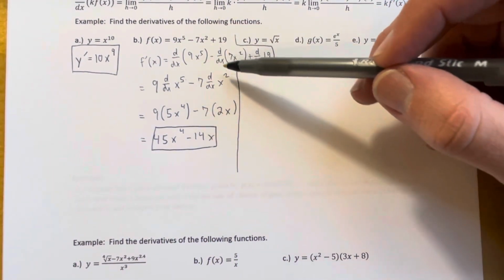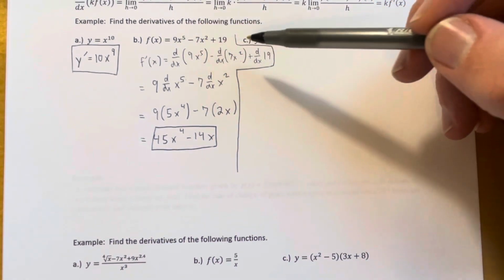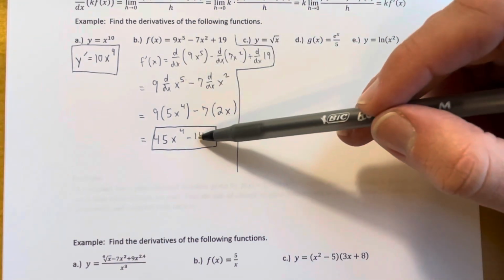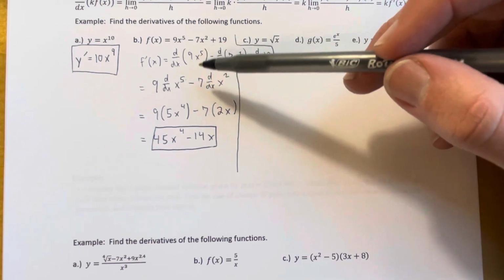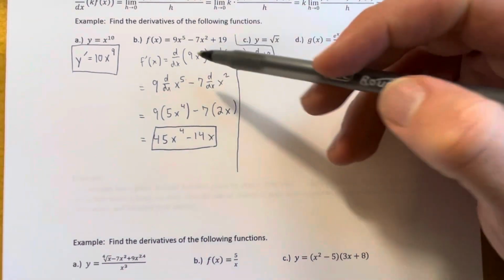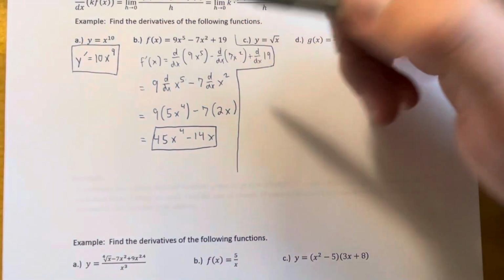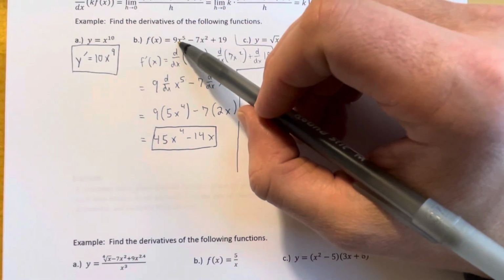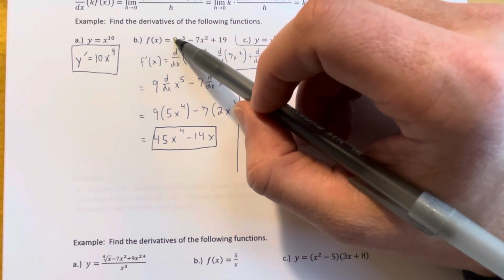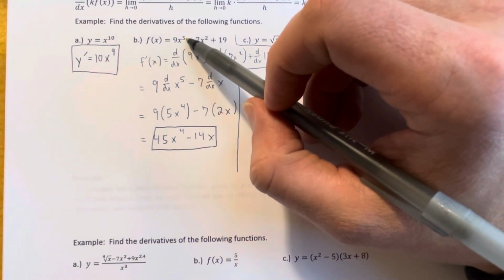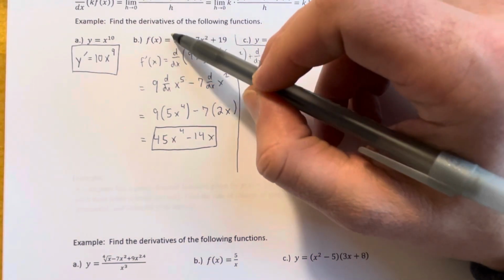You will never again see me spend this much time on taking the derivative of a polynomial, because in practice, nobody actually goes through and writes all of these steps. I did it here because I wanted to show you how I was using each of those rules. But what I would have done instead, once I have gotten some practice with these rules, is I would just go to this first term and think, okay, power rule. Bring the 5 down. There's already a 9 there, so the 5 multiplies to that 9. I get a 45. Subtract 1 from the 5 there, and I get 4. That's my power rule and constant multiple rule in one step.